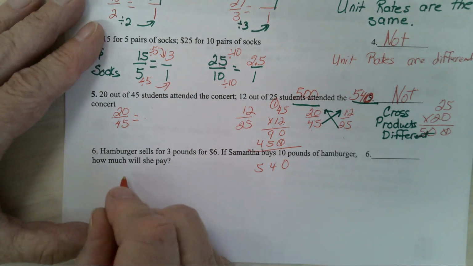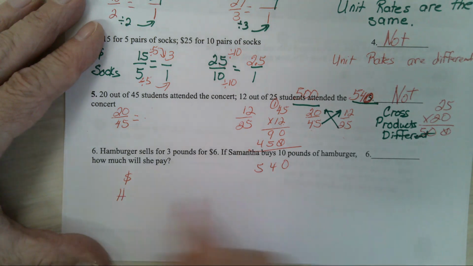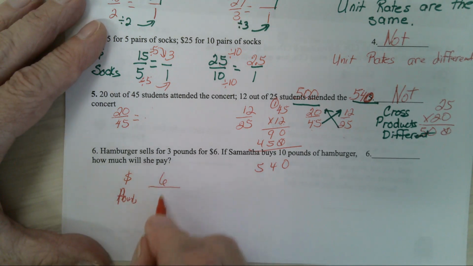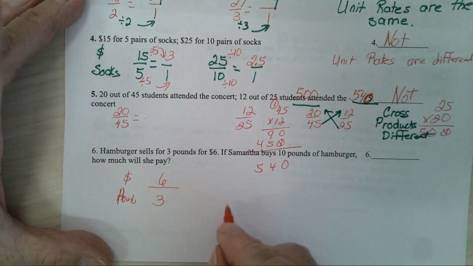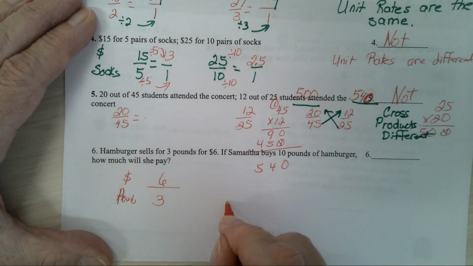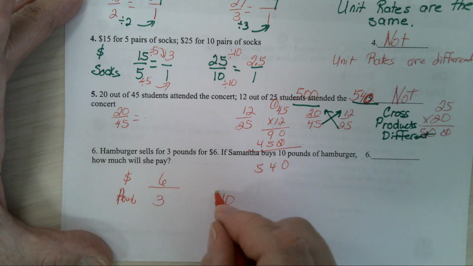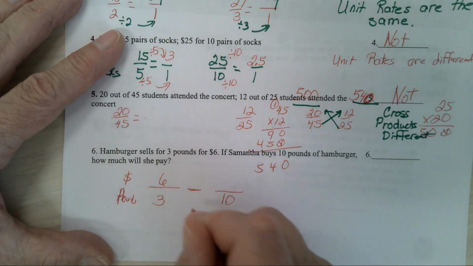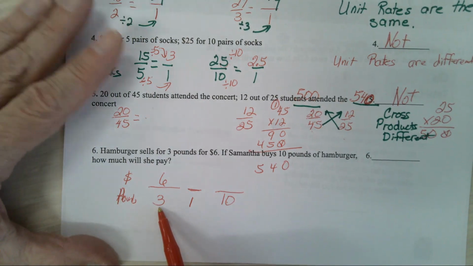I like to put dollars on top and hamburgers on the bottom, or we'll call it pounds. Okay, so you have $6 for 3 pounds. Now I've got to go to 10 pounds. Well, we need to do a unit rate here, don't we? Can I get it over a 1? Sort of like scaling down. Let's find out the unit rate for 1.